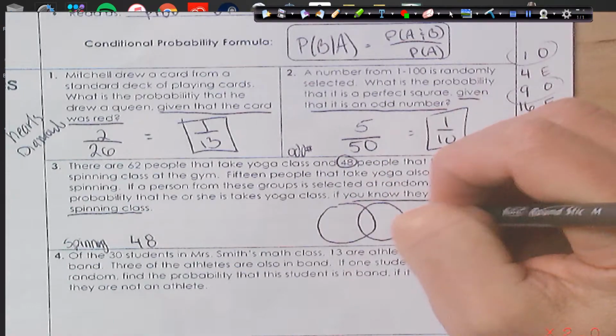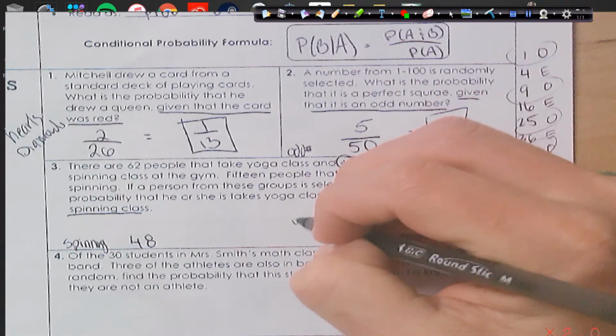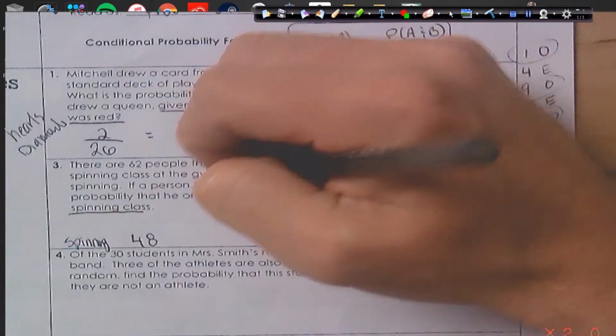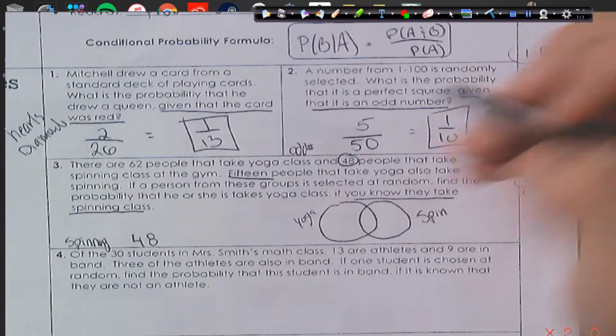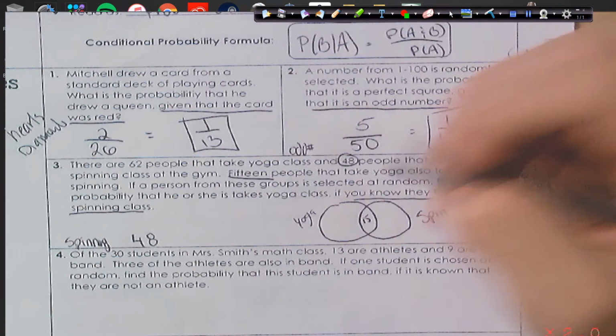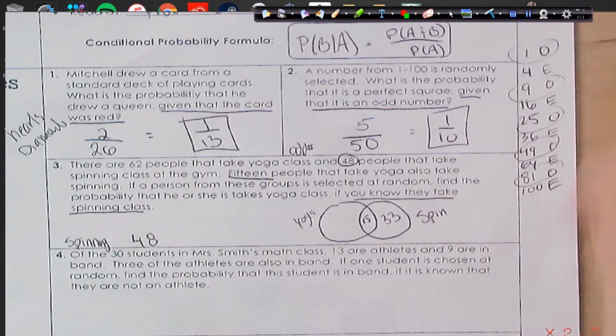Okay, so here's spin, here's yoga. Okay, it says that we have 15 people do both. Okay, so 15 people do both. That means 33 people plus 15, that makes 48. So 33 just do spin. Of those 48, 15 also do yoga.